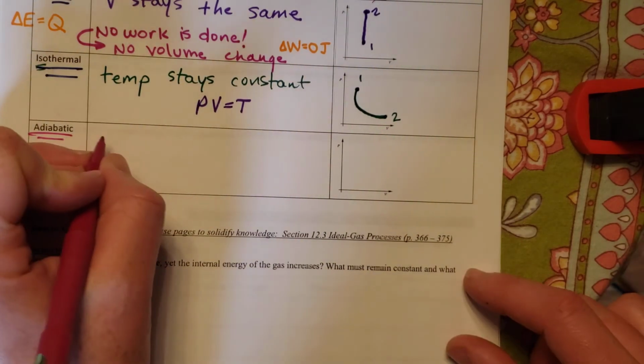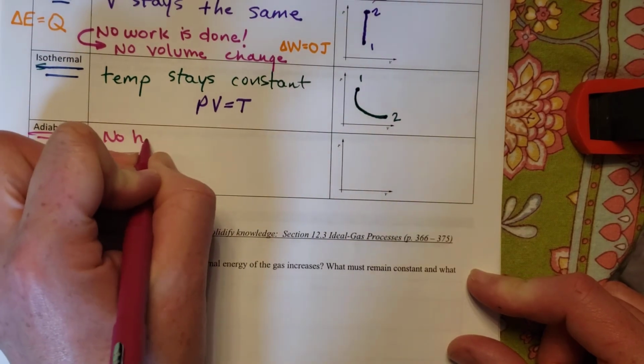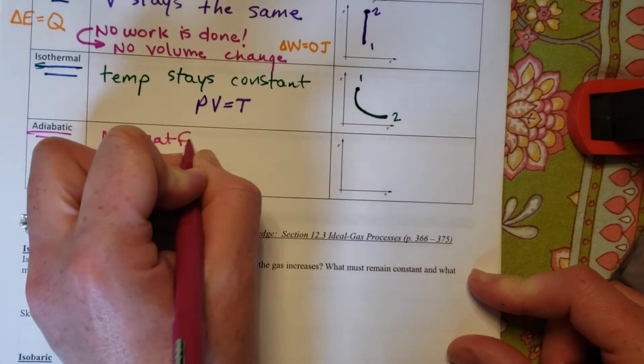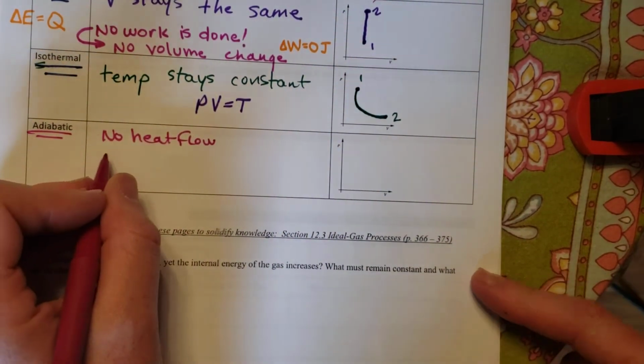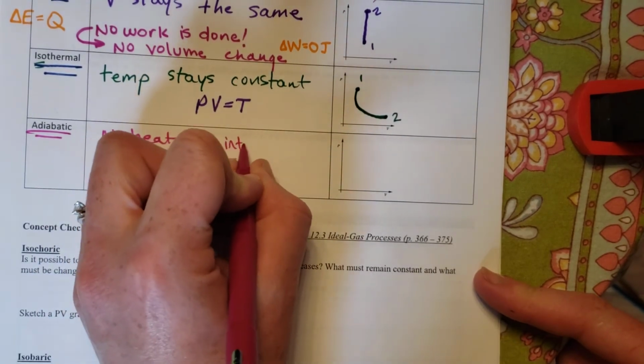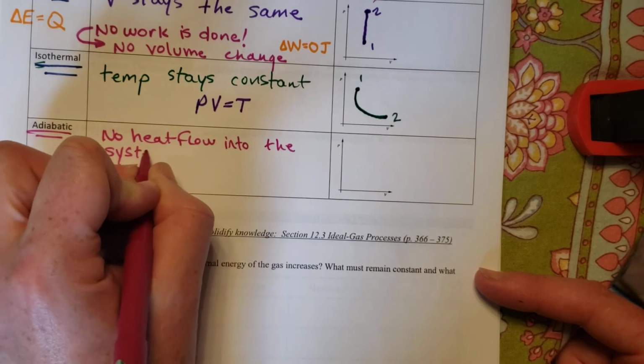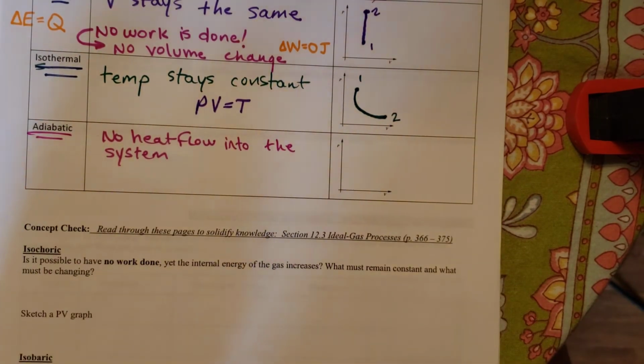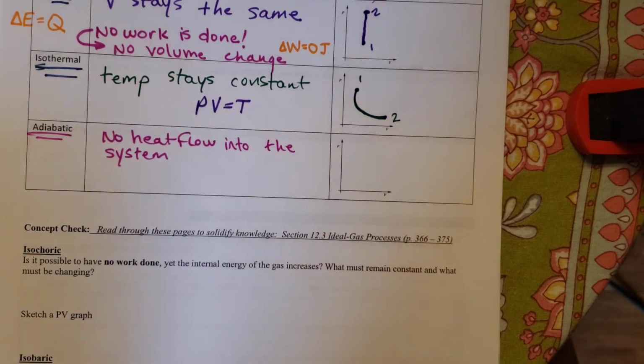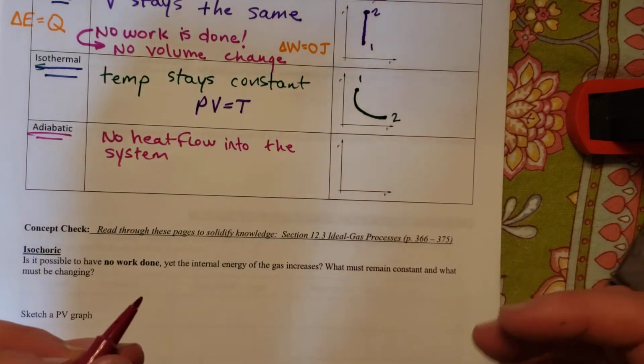So we'll write that down first. No heat flow. So there's no heat flowing in and there's no heat flowing out. So the pressure's changing, the temperature's changing, the volume's changing, but there's no heat going in the system.